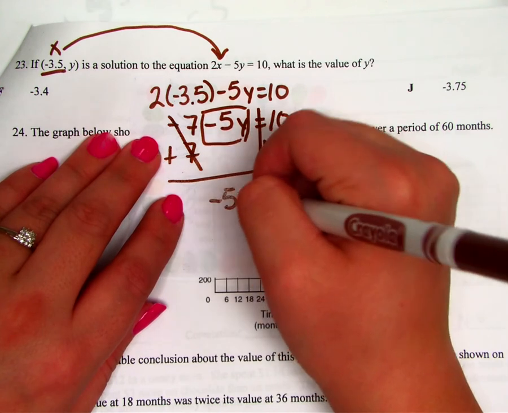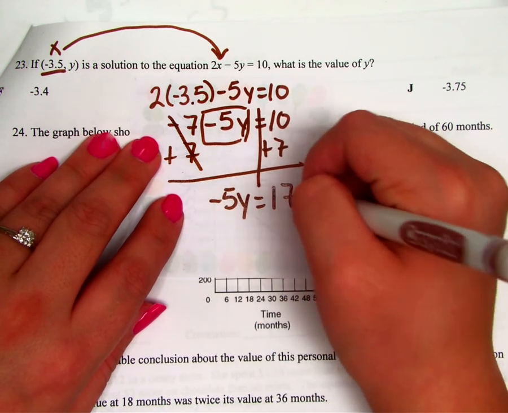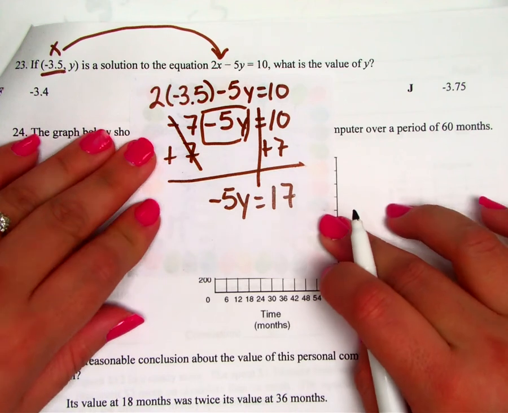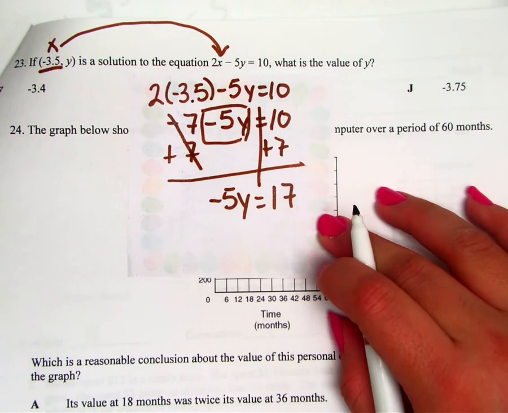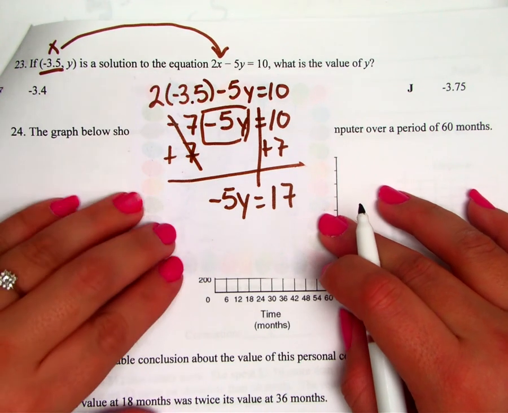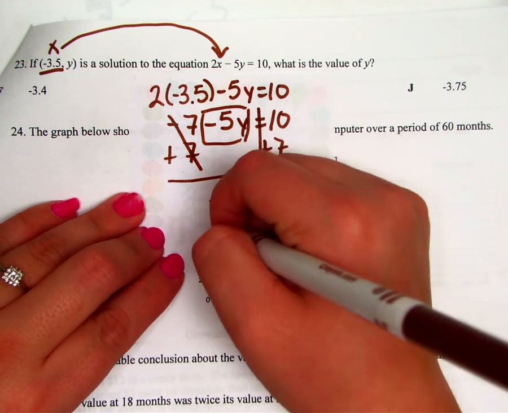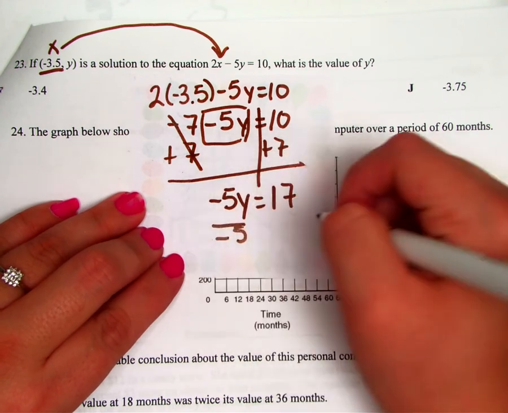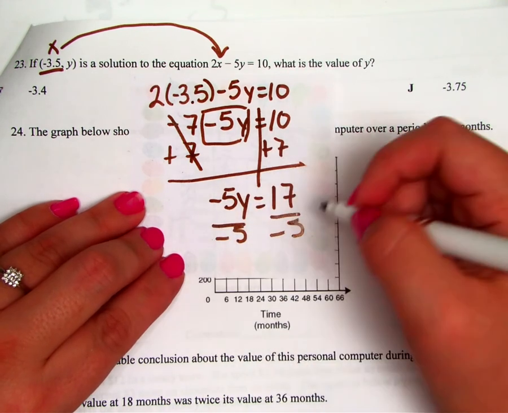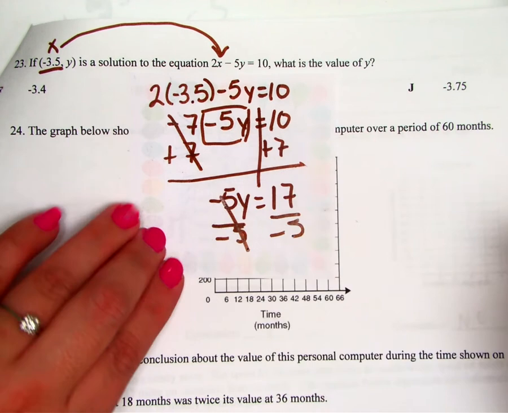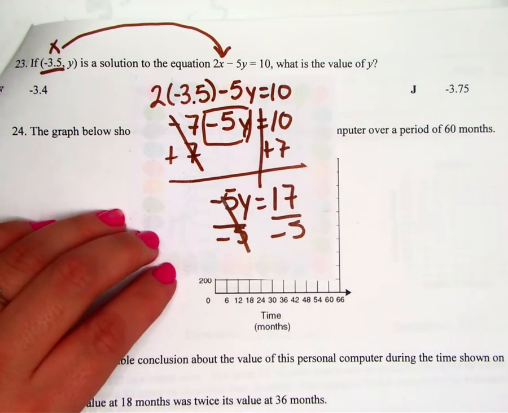I'll get negative 5y is equal to 17. Now the next thing I need to do is divide by negative 5 on both sides. That way I have y by itself. So doing that, divide by negative 5, divide by negative 5. And when I do that, let's see which answer I get.